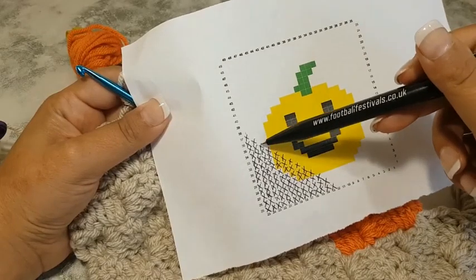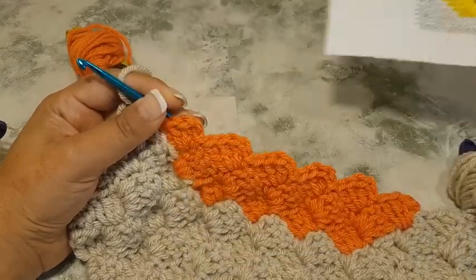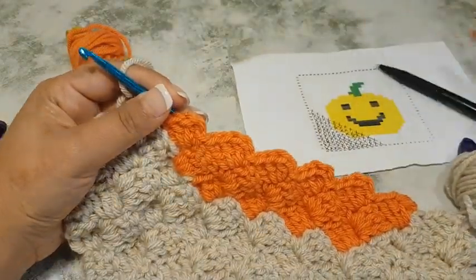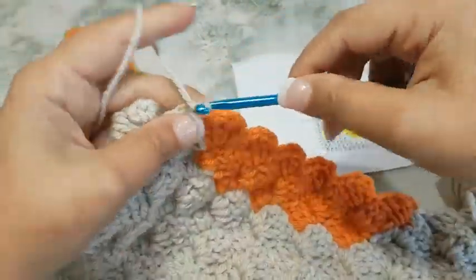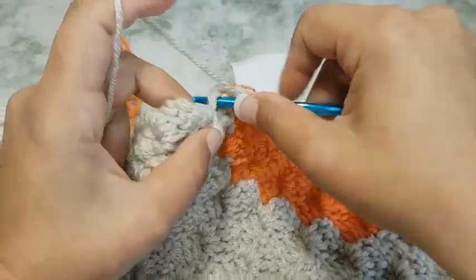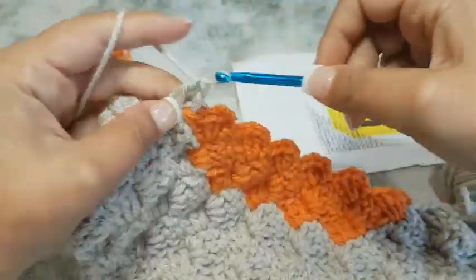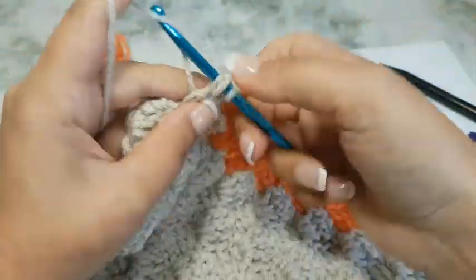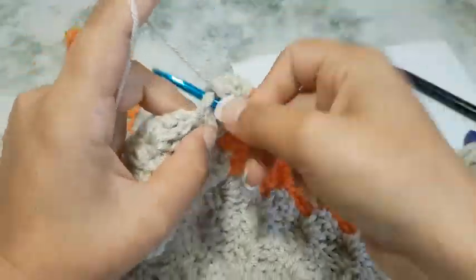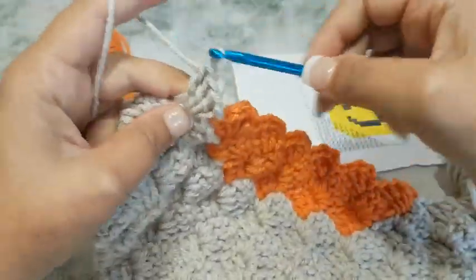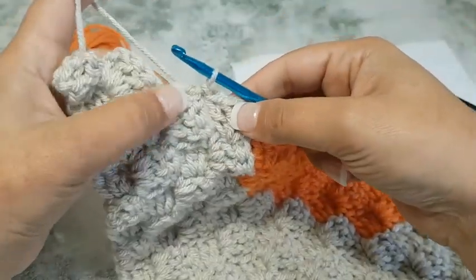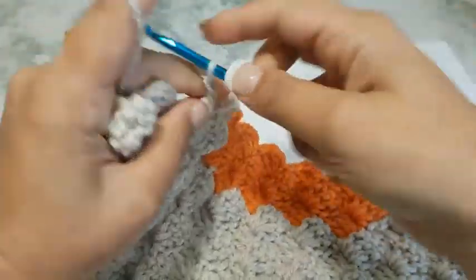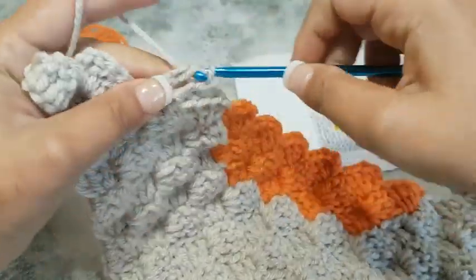So on this side is 1, 2, 3, 4 brown squares. So chain 2, that counts as the first double crochet, and then make 3 more in the chain space below. Join it to the next square and keep repeating that.